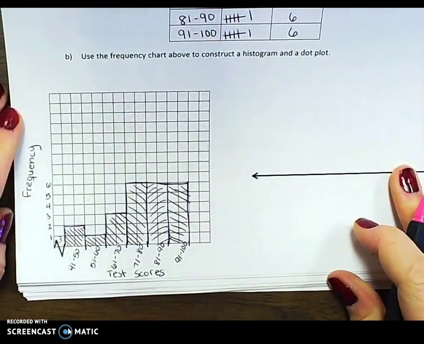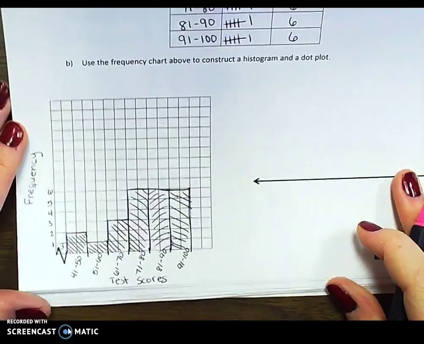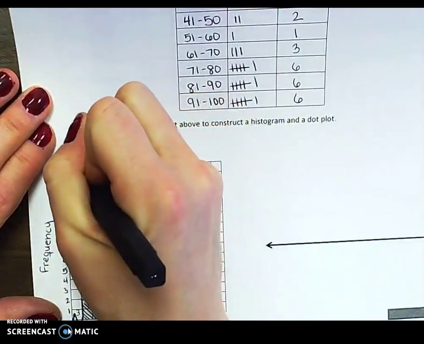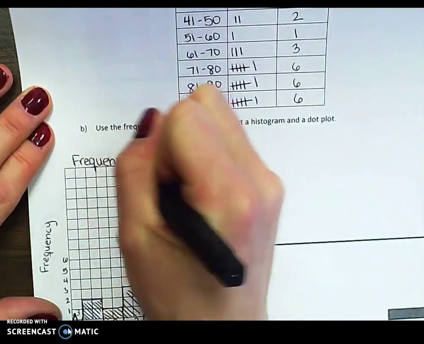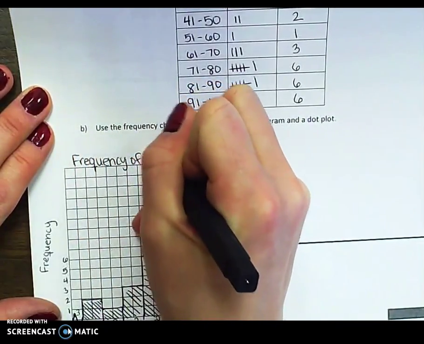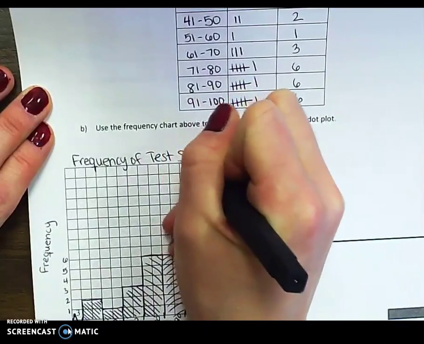Okay, and we have now created our very first histogram on frequency of test scores. So that's the title I'm going to give to this. Frequency of test scores.